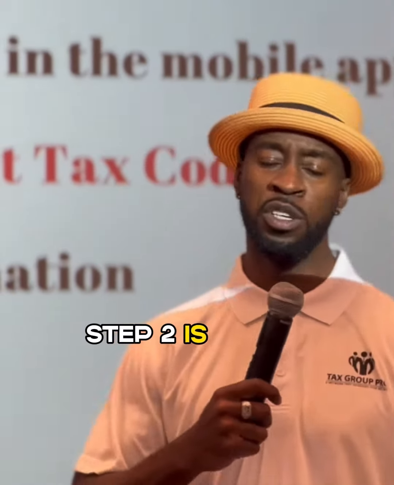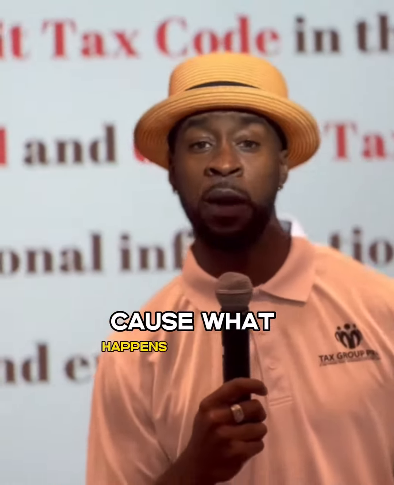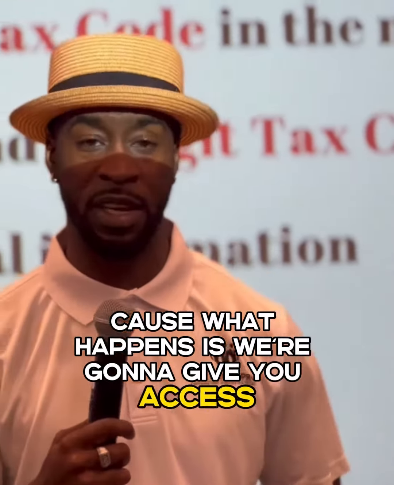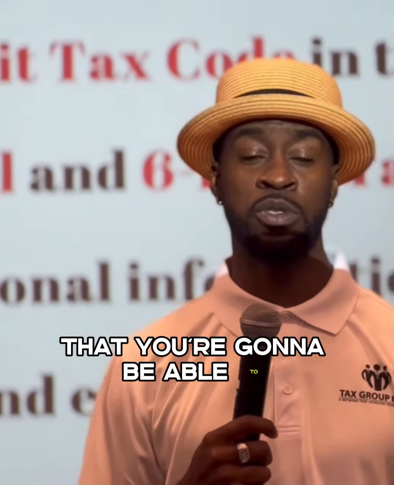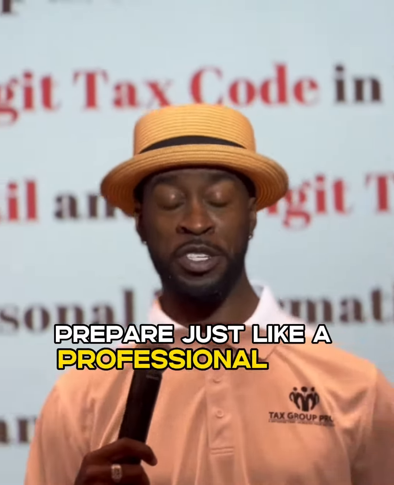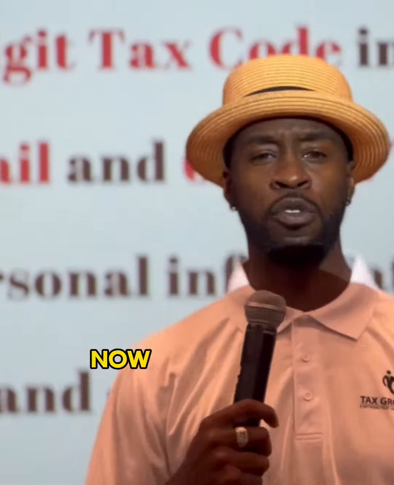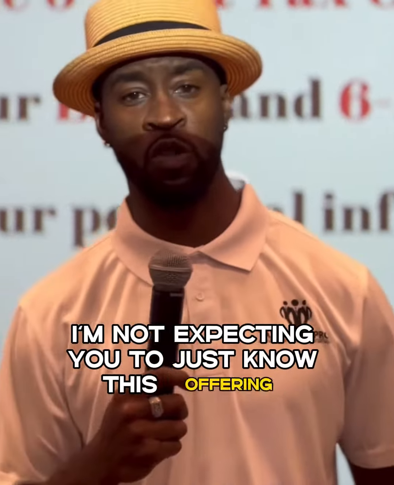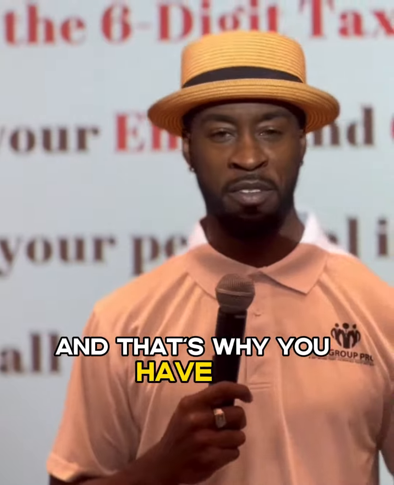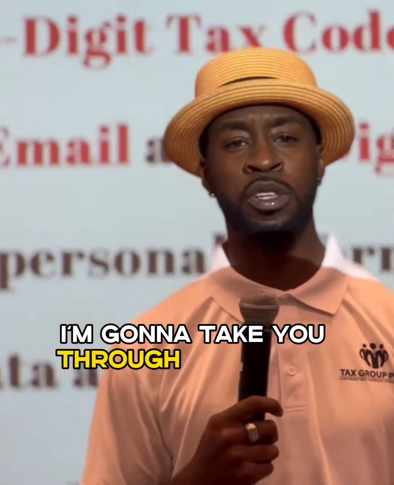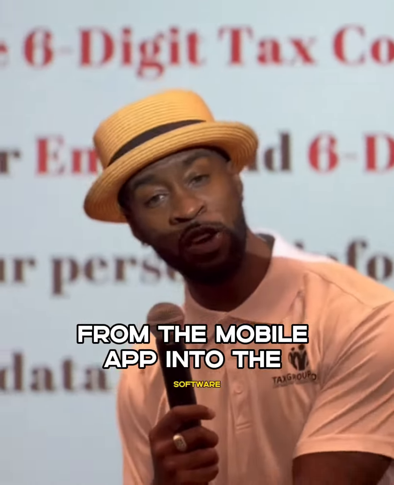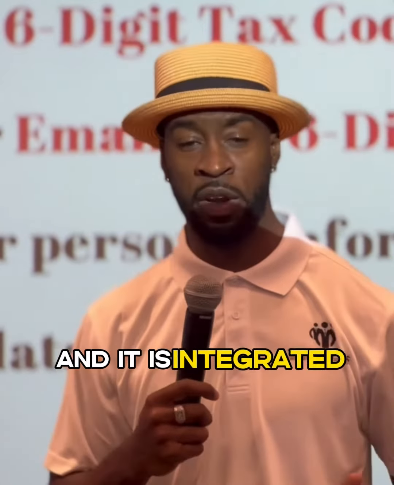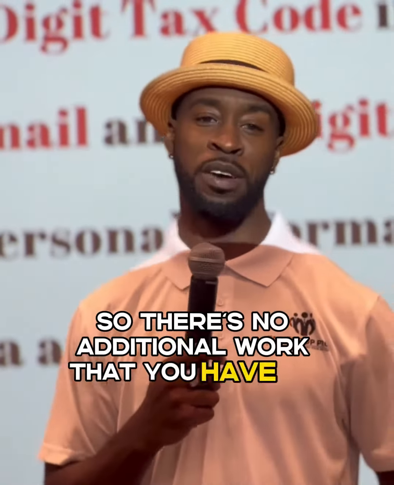Step 2 is super smooth and super easy, because what happens is we're going to give you access to the actual professional software that you're going to be able to prepare just like a professional like myself, right? Now, of course, we're not expecting you to just know the software and the platform, and that's why you have me. I'm going to take you through the steps of being able to import into the app, from the mobile app into the software. And it is integrated, so there's no additional work that you have to do there.